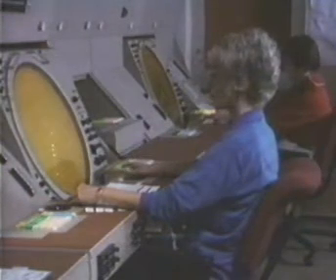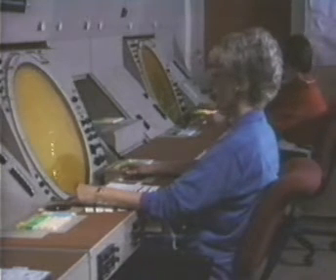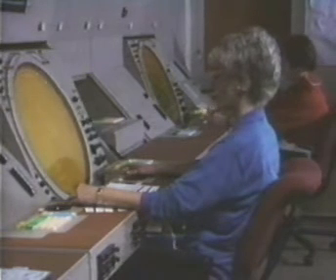When simultaneous converging approaches are in progress, you will be informed by the controller as soon as feasible after initial contact or through ATIS.